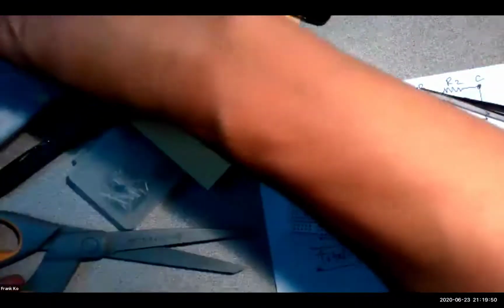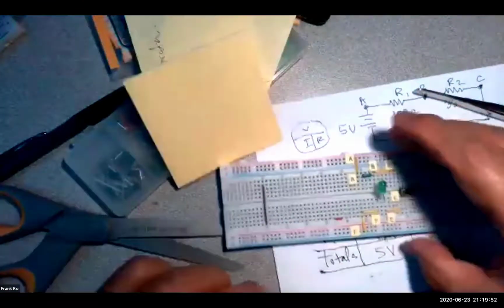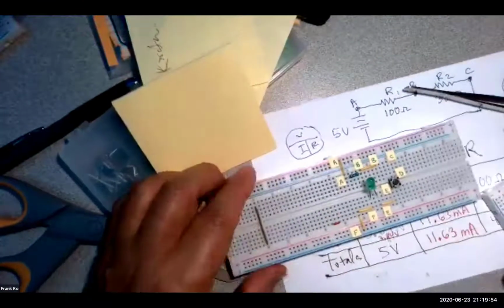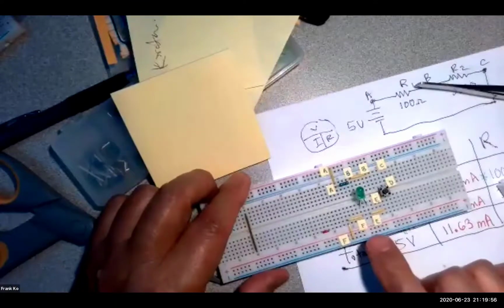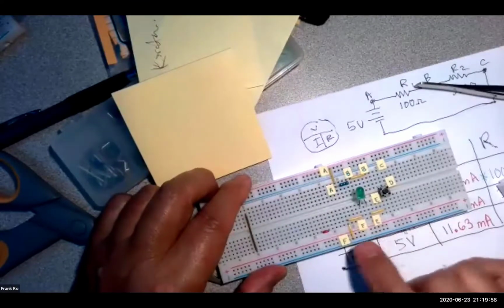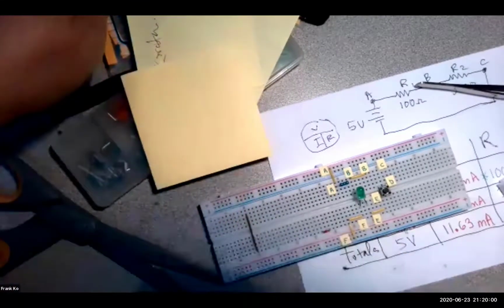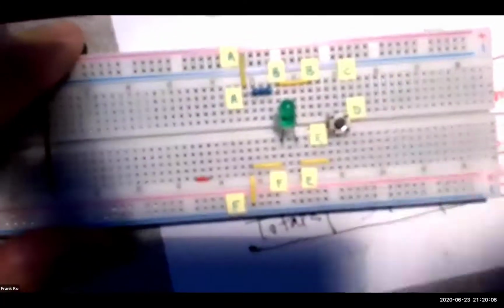So with a 2 resistor circuit, my friends, it'll end up looking like this. This is the actual circuit that I built for circuit F. And what I happen to have on here is very specific. Here is, let me focus.